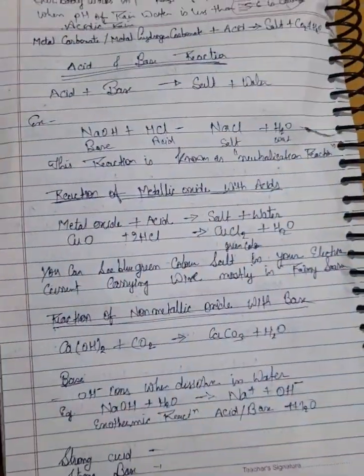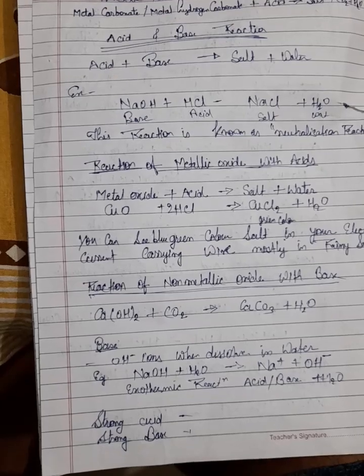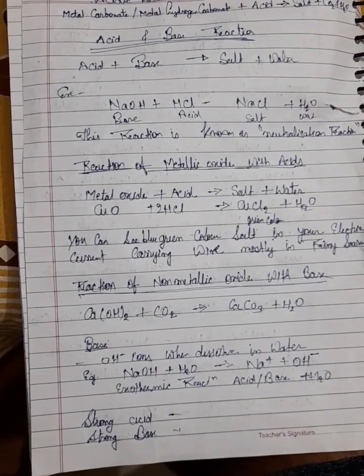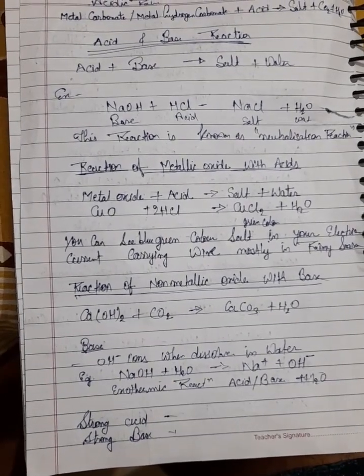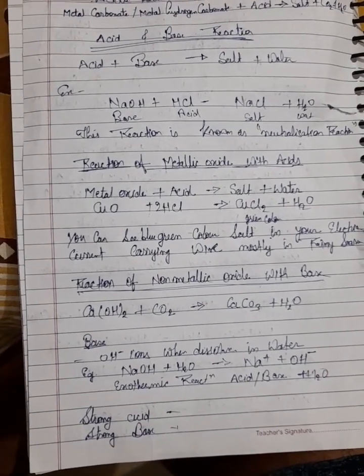Further, we will discuss metal carbonate and metal hydrogen carbonate. A simple formula: metal carbonate plus acid is equal to salt plus CO2 plus H2O. So you have to remember it.